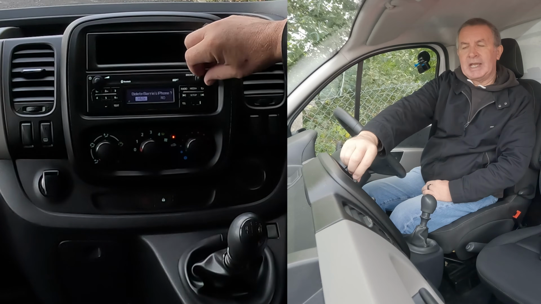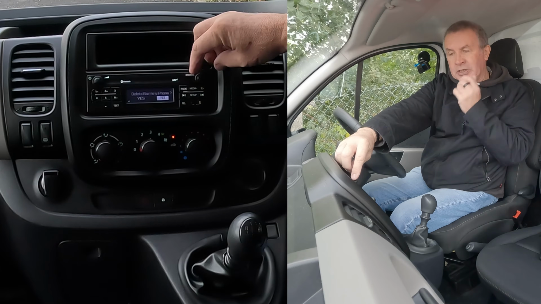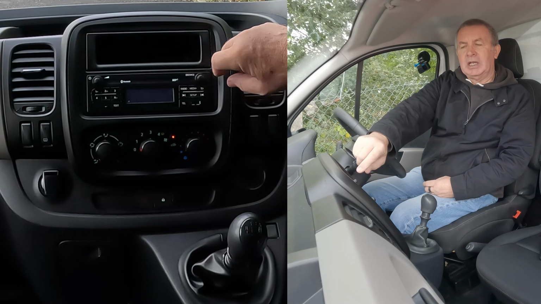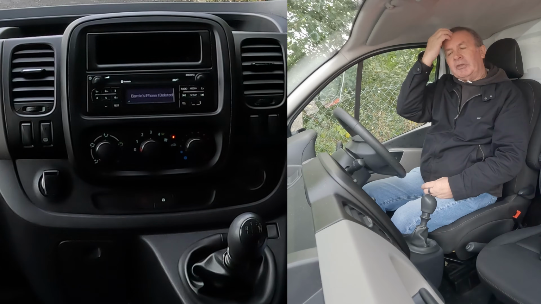It's highlighted yes. If you decided against it, you just turn the rotary control there, but we want yes. Click yes. Barry's iPhone deleted.